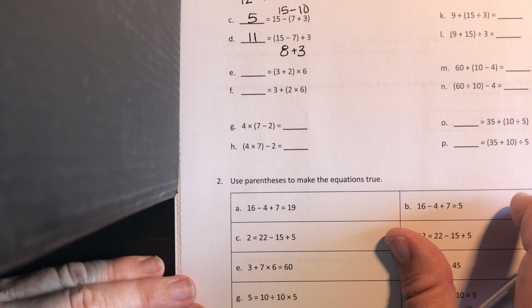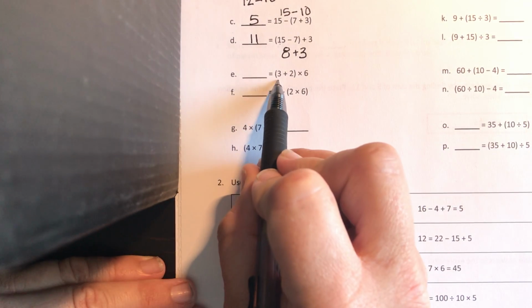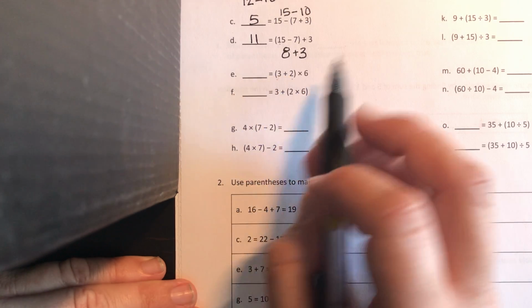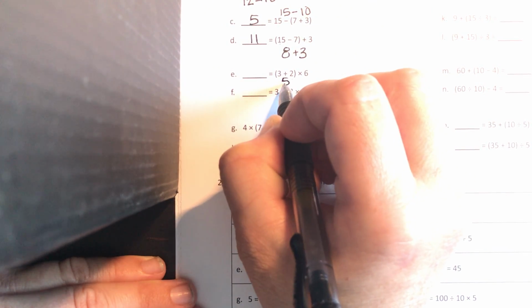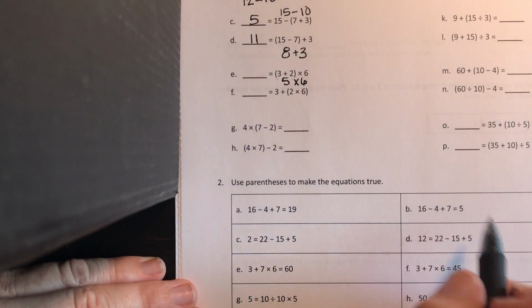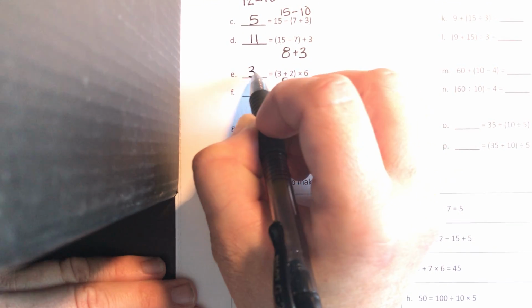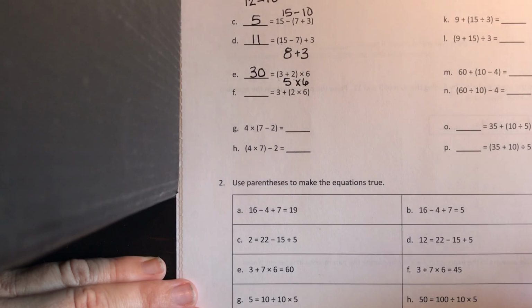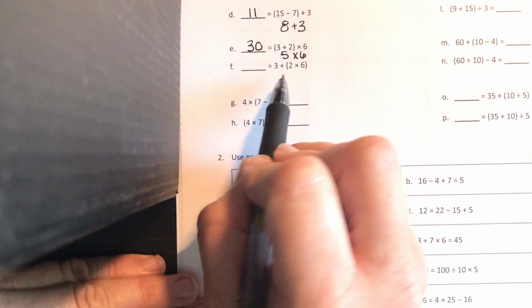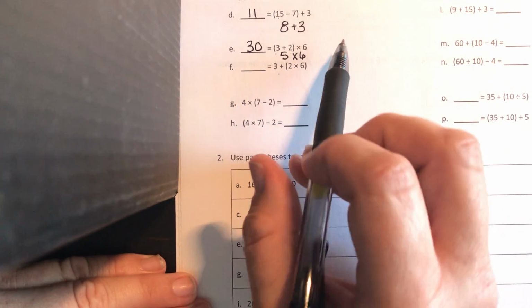Alrighty, E. I do have parentheses. I'm going to solve inside there first. 3 plus 2 is 5, and then I have a times 6. 5 times 6 is 30. Okay. Underneath, same 3 numbers, different order.